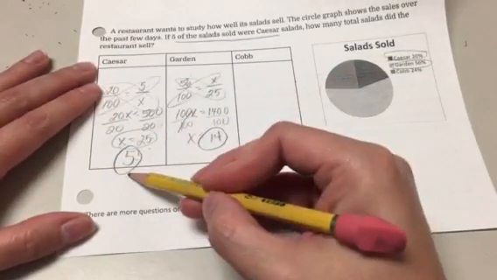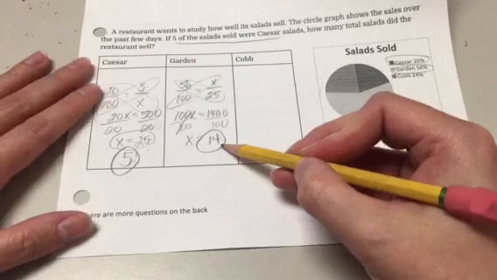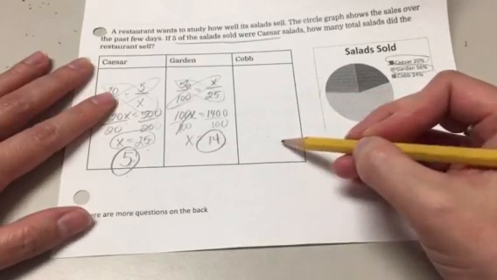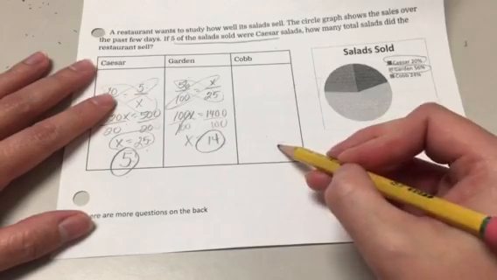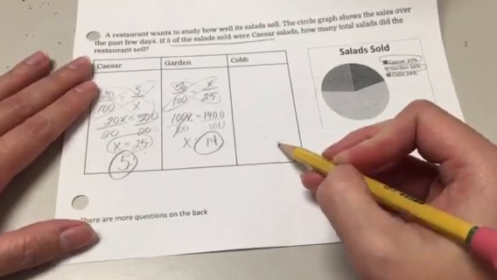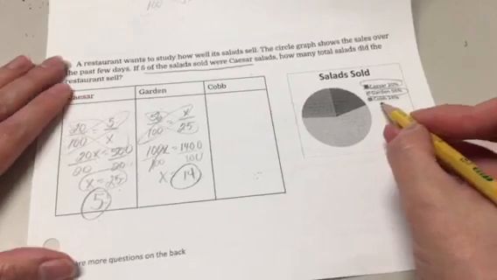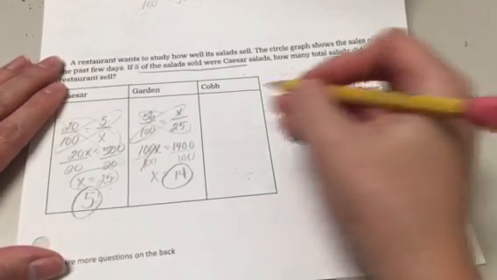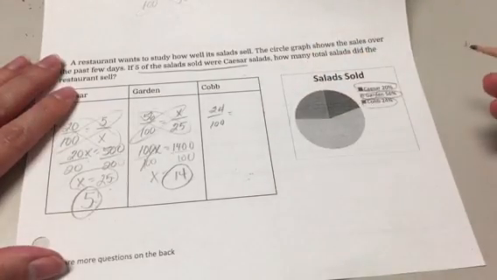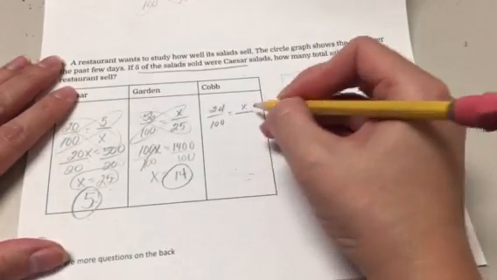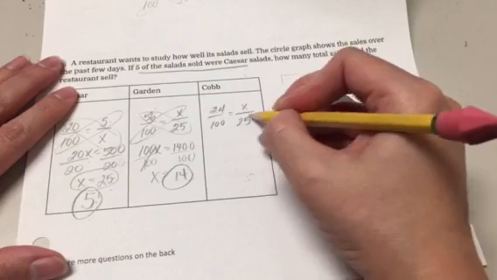Remember, 5 are Caesar, 14 are garden. So if there's 25 altogether, there should be 6 Cobb. So we're going to check. They told us the percent for Cobb is 24%. So I'm going to put that over 100. And we're going to do how many out of 25.